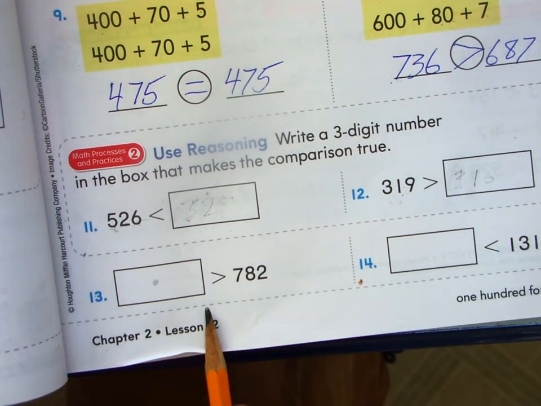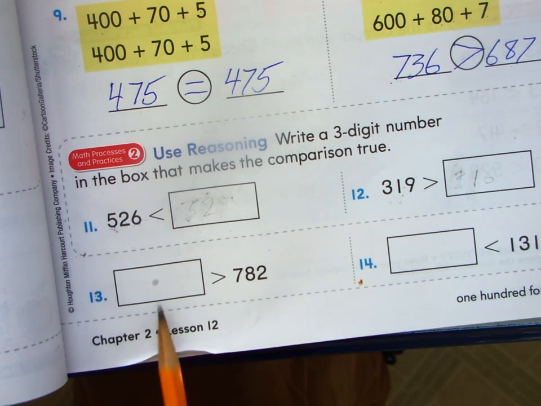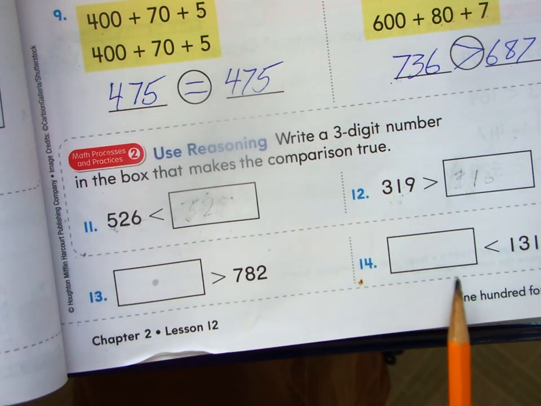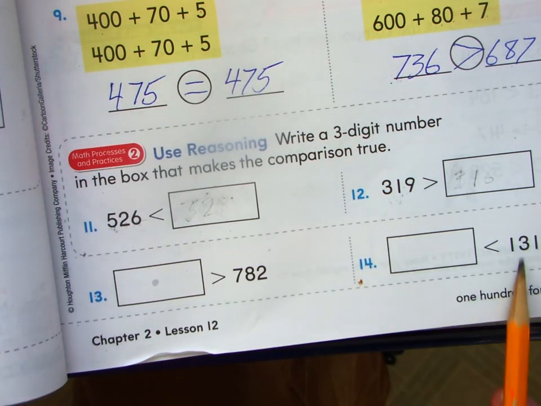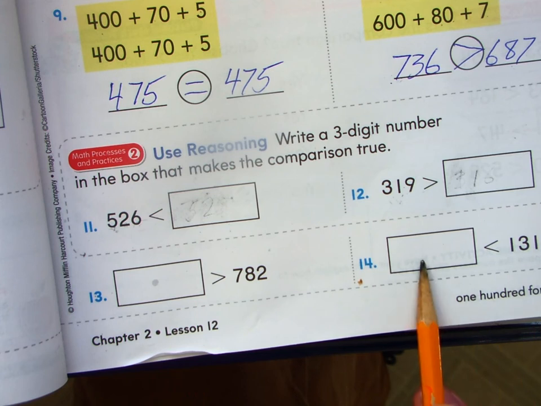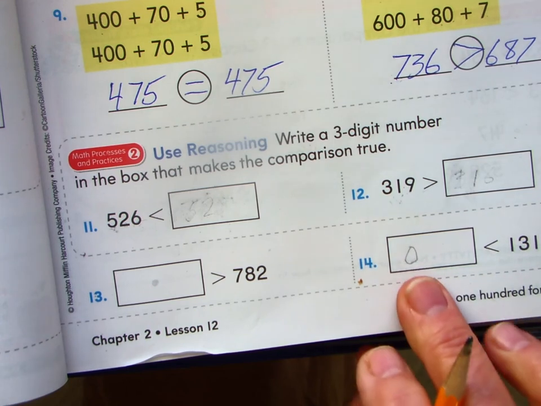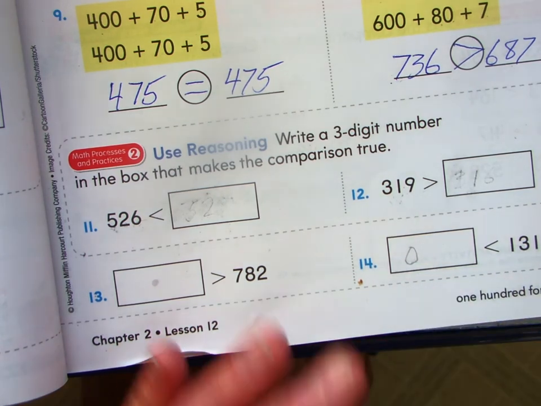Try this one. Which one's bigger? This one's bigger. You got to put a bigger 3-digit number. Make sure they have 3 digits. How about this one? This one's bigger, so you got to put a smaller number here. Now, can you put a 0? No. You can't begin with a 0. No puede empezar con 0.